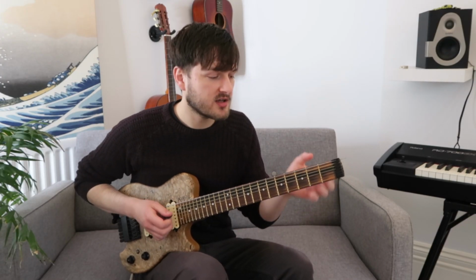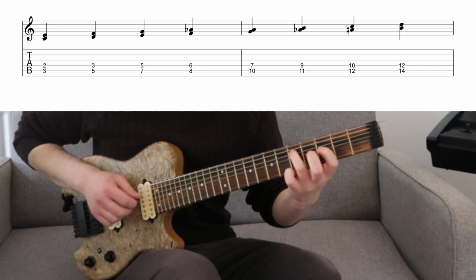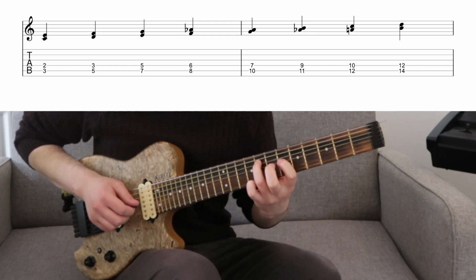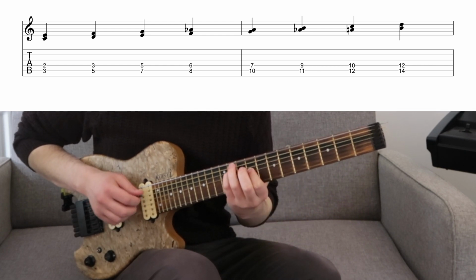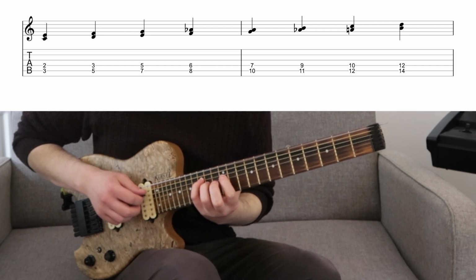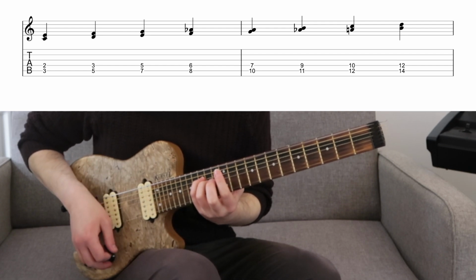Next we need to know our scale in thirds. So again, we're just playing chord scales in thirds. Okay, so some interesting sounds there.